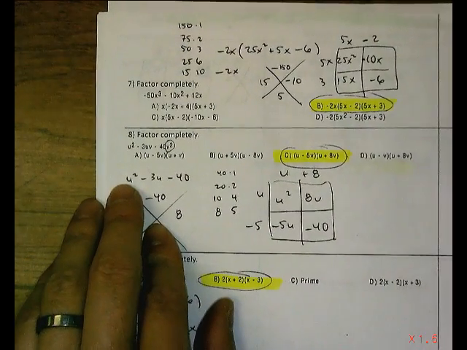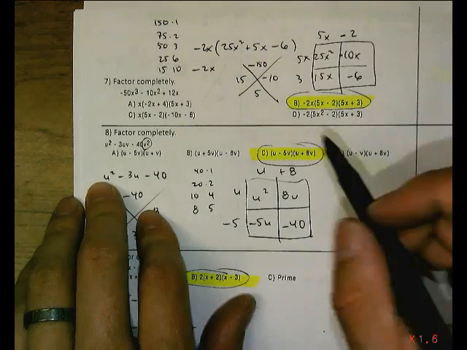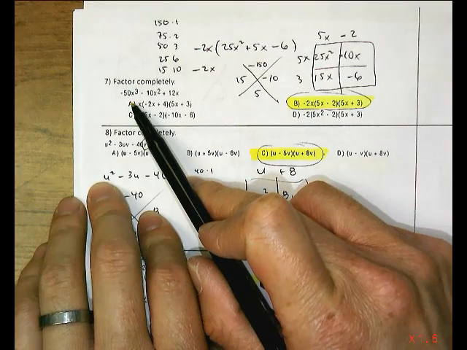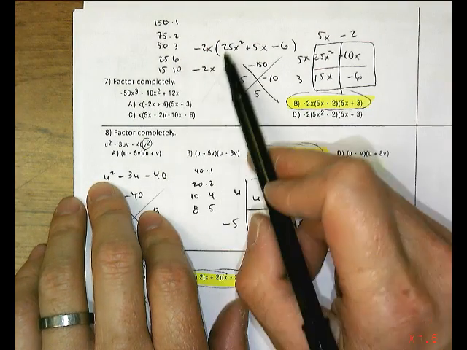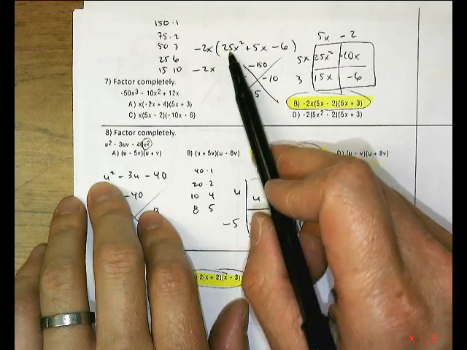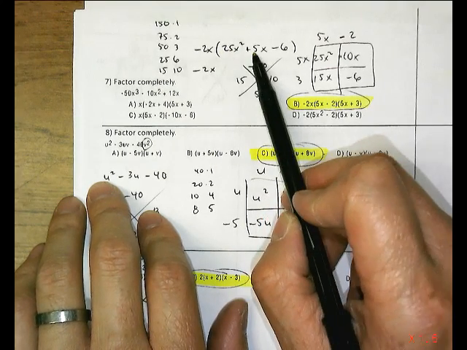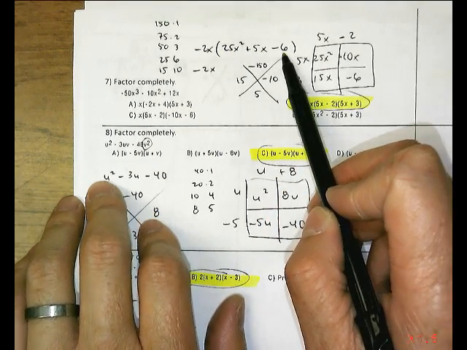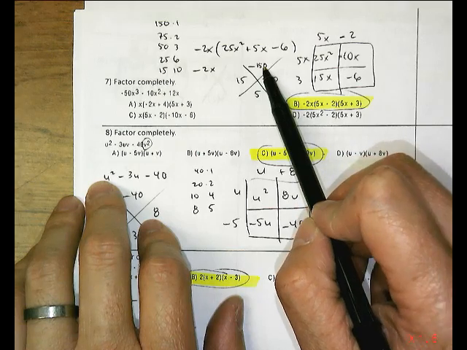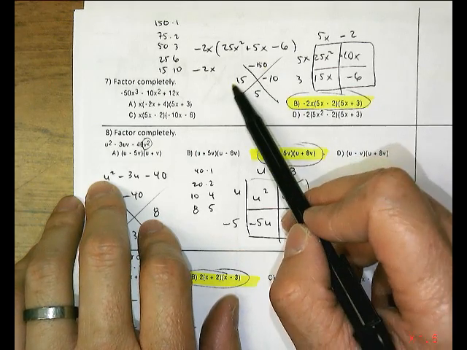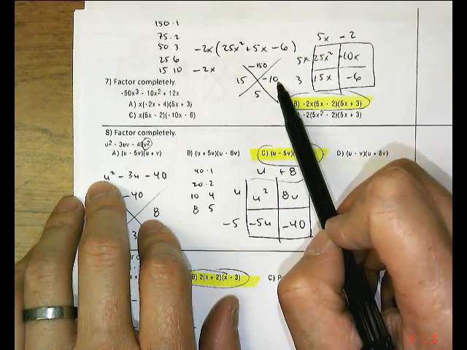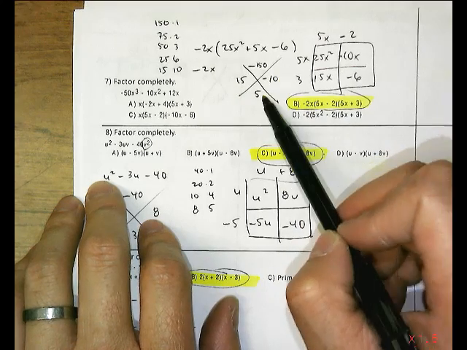Question number 7, should have factored completely. You're taking out your GCF, that would have been negative 2x. It essentially gives you A value of 25, B is 5, and C is negative 6. That gives you negative 150. Two numbers that multiply to be negative 150 are 15 and negative 10. Those add to be positive 5.